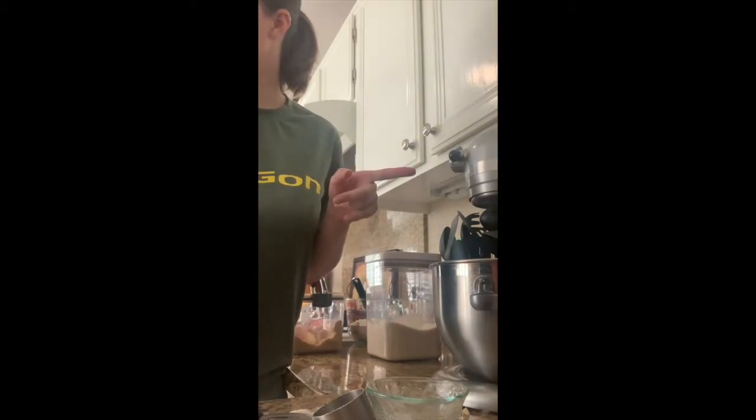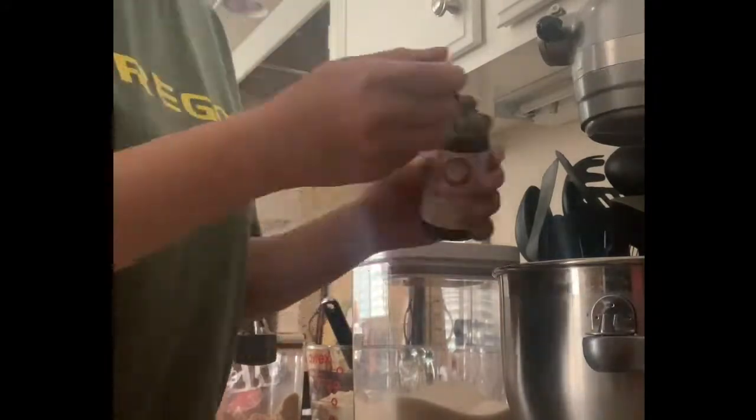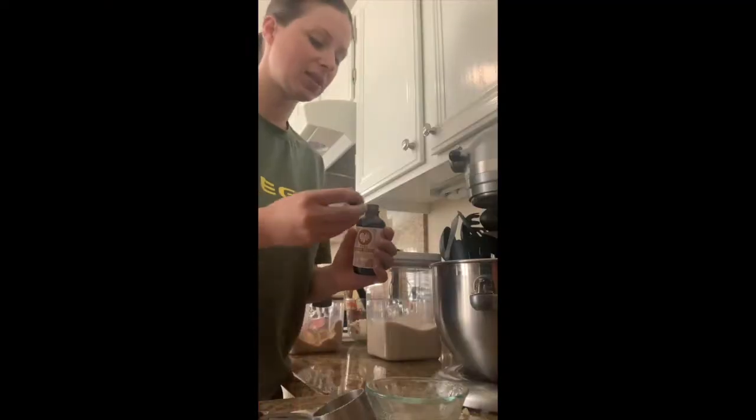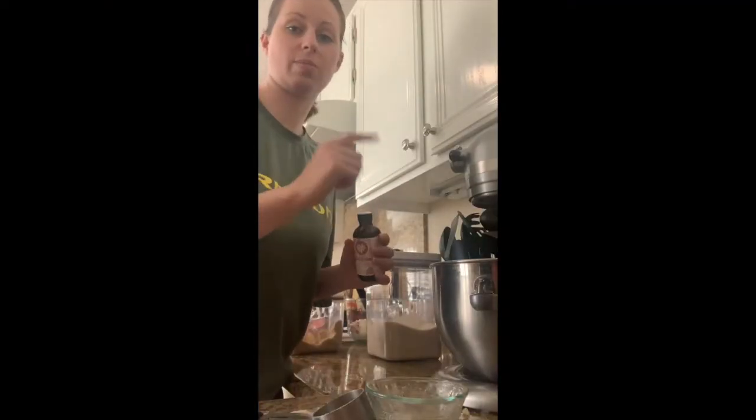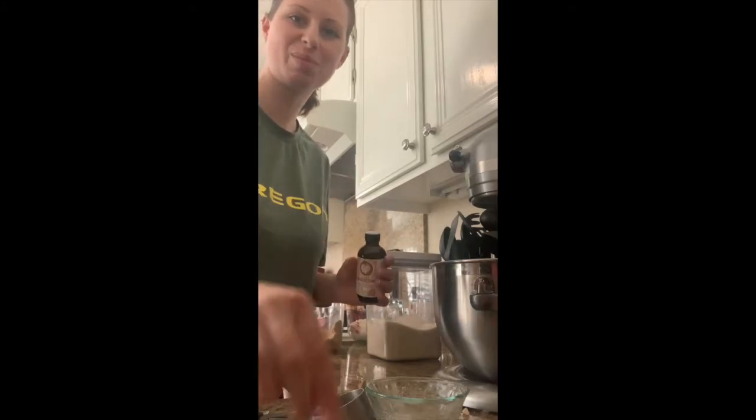And the next thing we're going to do is add in our vanilla, which according to our recipe is 3 teaspoons. Once I have all that in, I'm going to turn on the mixer and mix it really well until it's all combined.